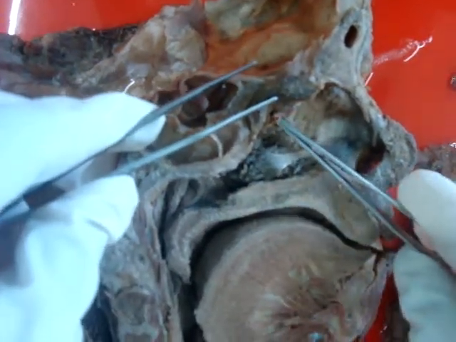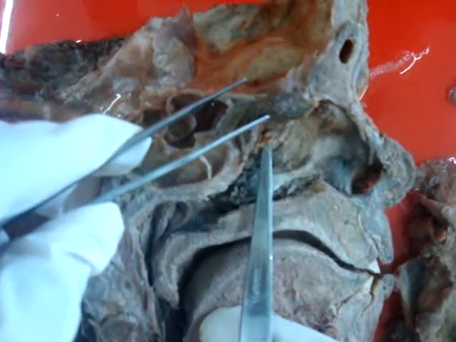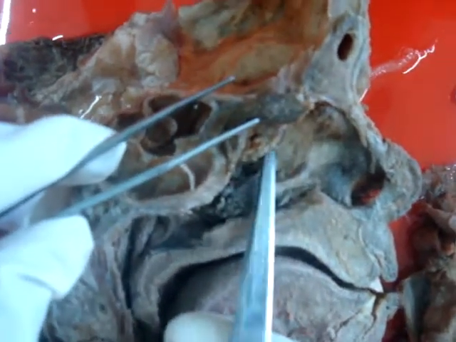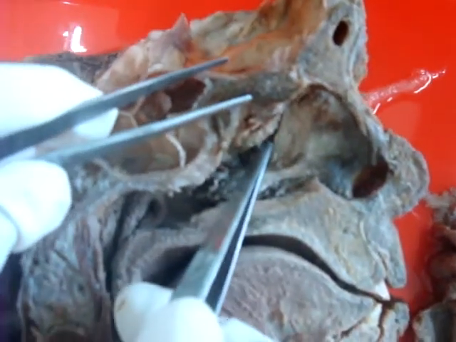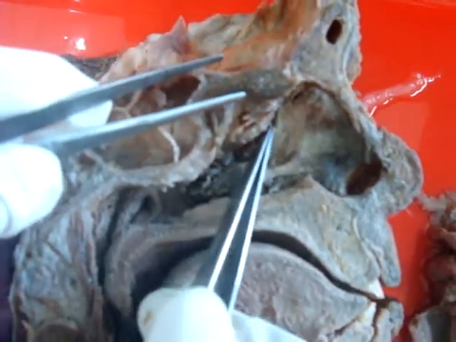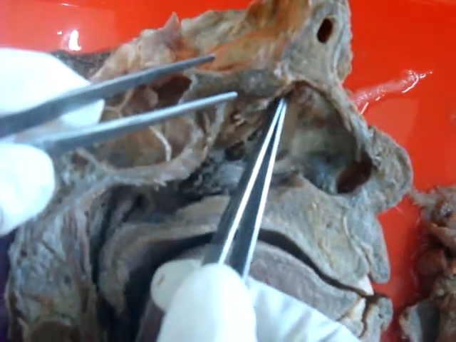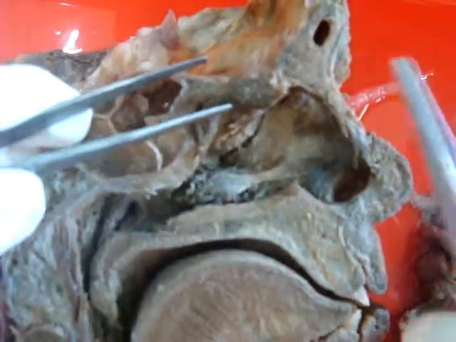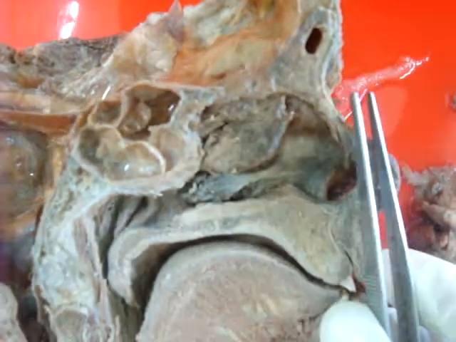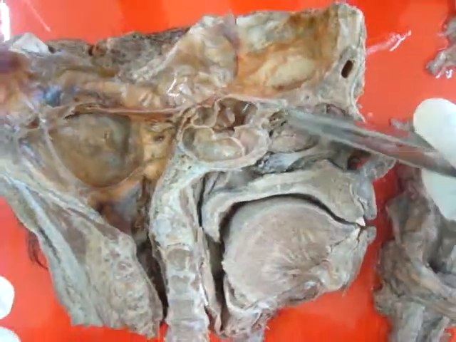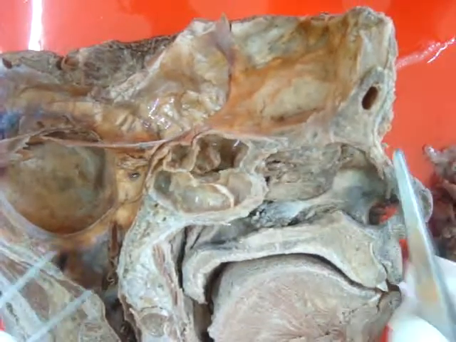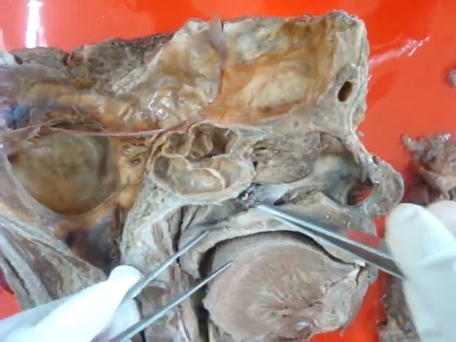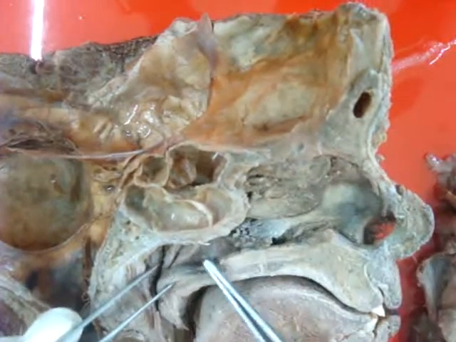The middle ethmoidal air cells open on or above the bulla. Below that you can see there is a gap, a passage. This passage is the hiatus semilunaris. This hiatus semilunaris leads into the infundibulum, where we have the opening of the frontal and anterior ethmoidal air cells. Above that, this is the superior nasal concha. It has also got torn. Behind that, you can see this is the inferior nasal concha.